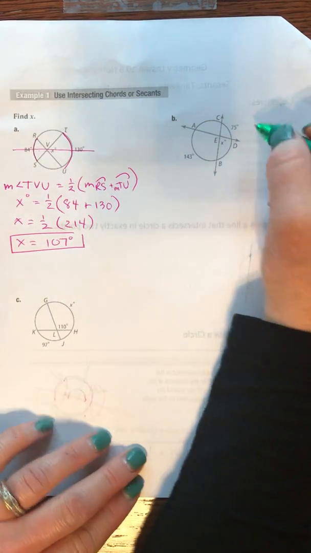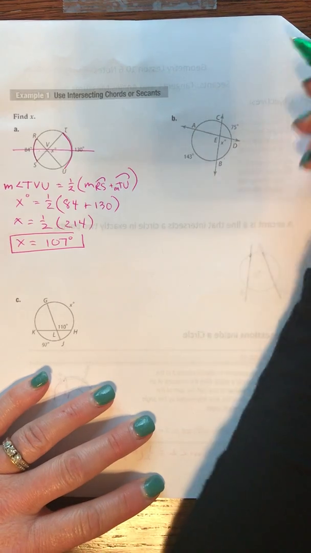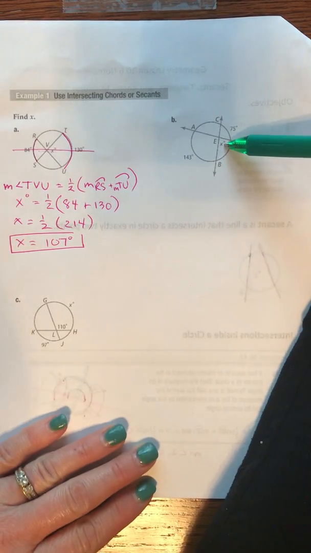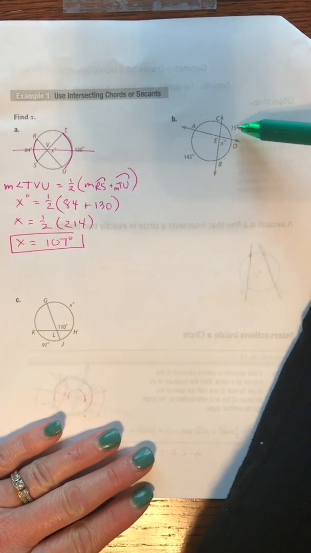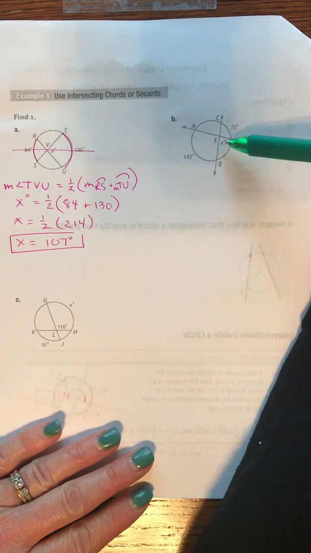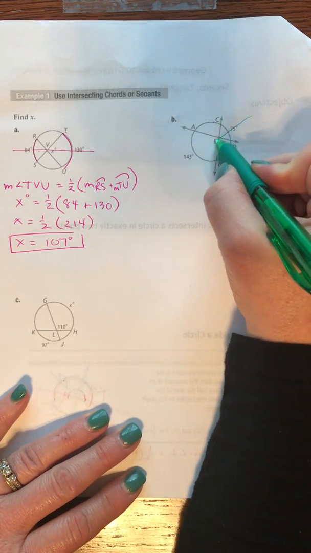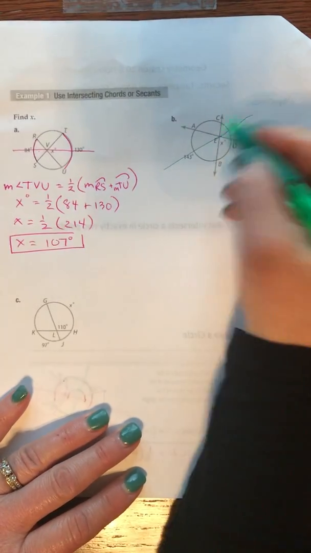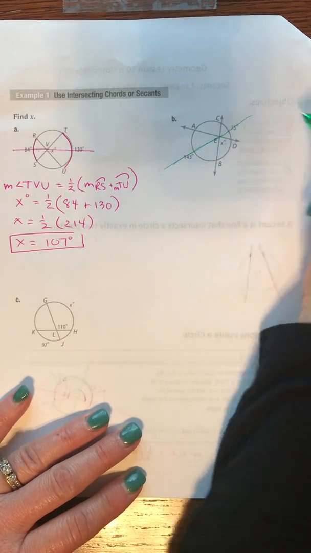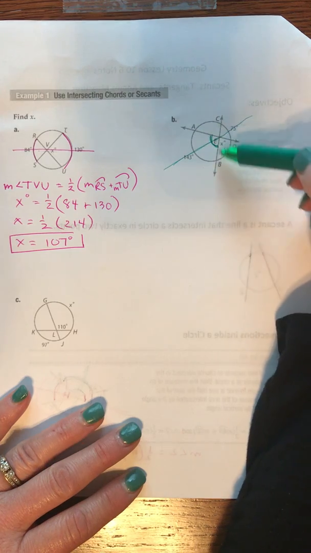Okay, for B, similar situation where we have an X that we want to solve for, and I have these two arcs, but you'll notice that X is not associated with those. If I drew a line through the arcs, the angle that it actually goes with is this angle right here, AEB.